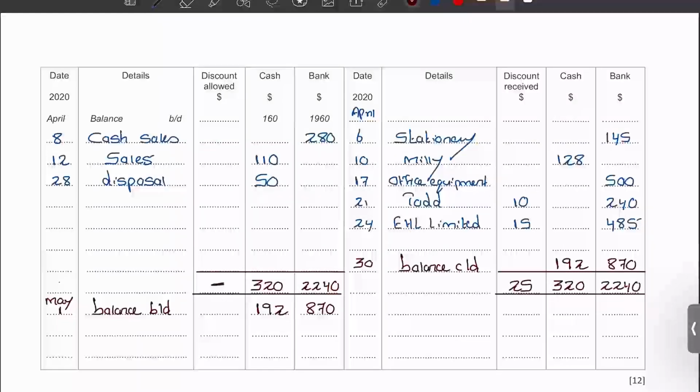That question is done. This is a question which is giving you 12 marks to do the cash book. We can do one more small question and finish off. We have about 15 minutes left. So there will be 2 questions for homework.